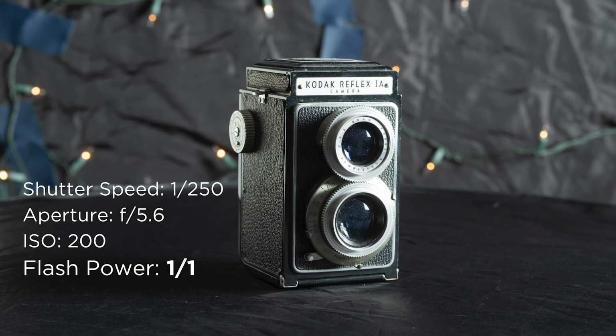And here's full power on that flash. So the box camera is getting brighter. The exposure is too much on that. So we started at 1/8, and then we went all the way to full power.